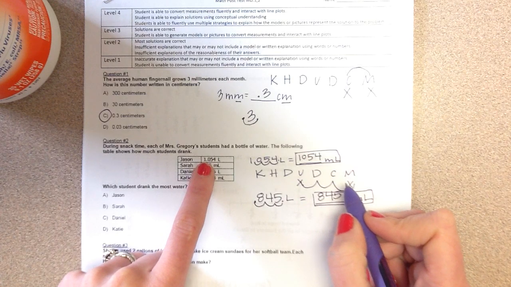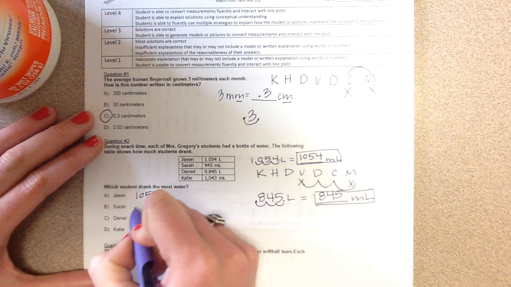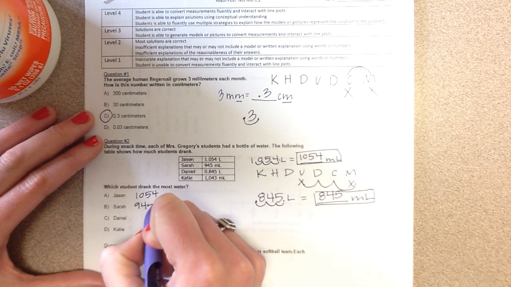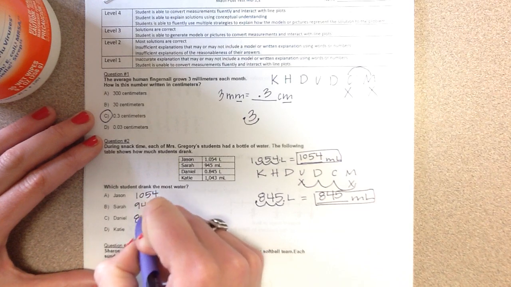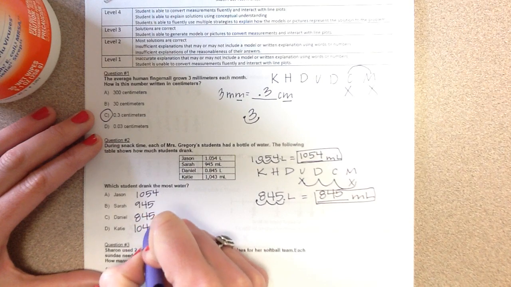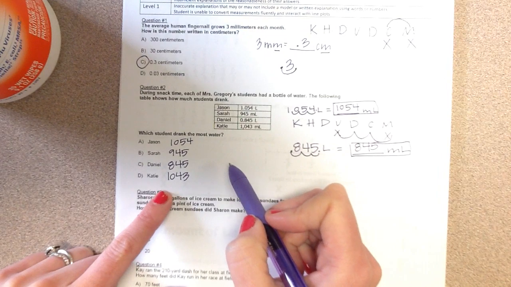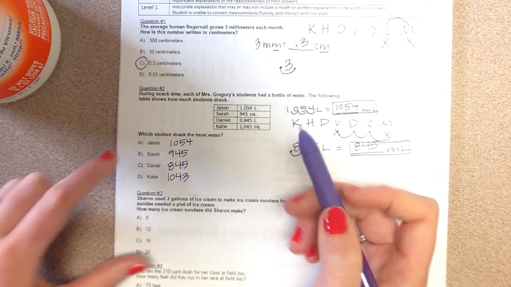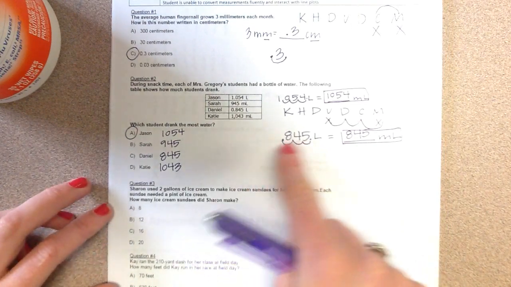If Jason has 1,054, Sarah has 945, which I'm copying straight from here, Daniel has 845, and Katie has 1,043, then which one has the most? Which one has the highest number? Jason has the highest number. Okay? All I'm doing is using King Henry.